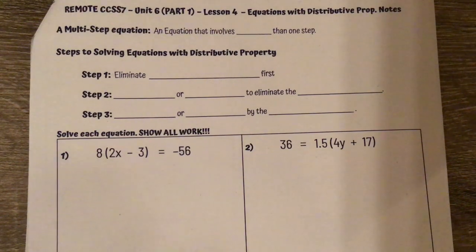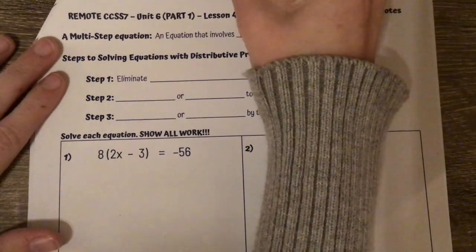Today we're going to be looking at multi-step equations, specifically equations with the distributive property. So a multi-step equation is an equation that involves more than one step.